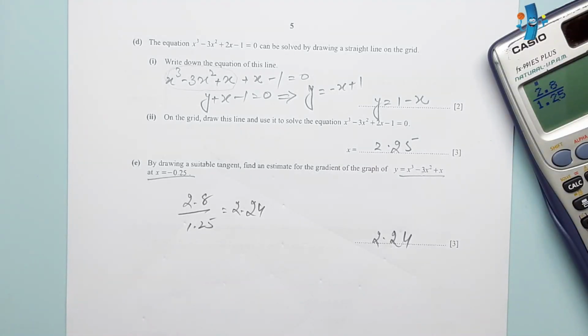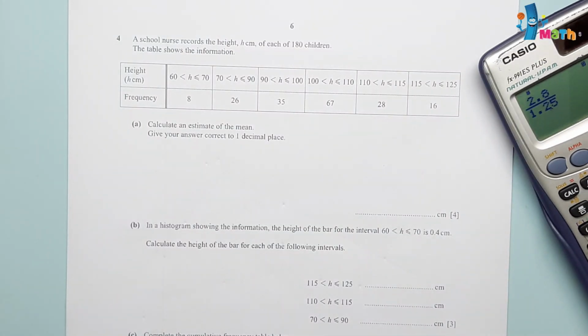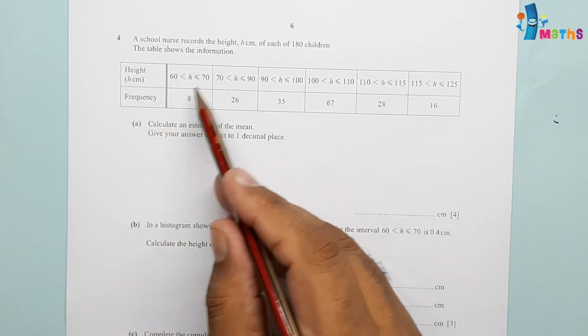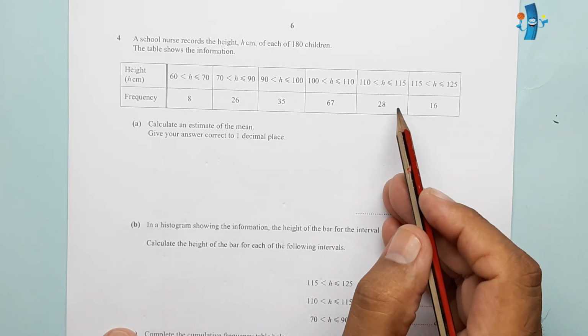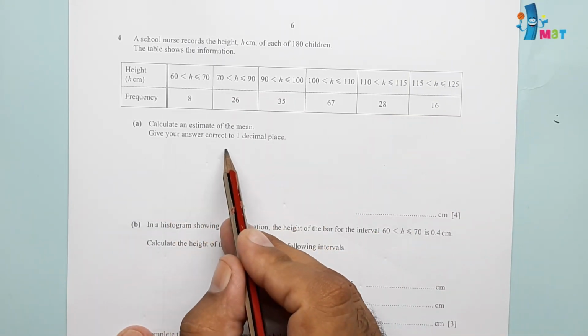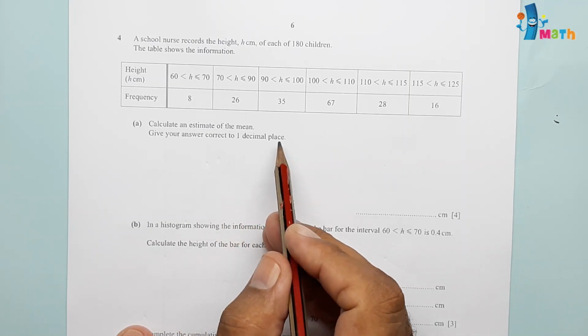Now we will be moving to the next question. Next question: a school nurse records the height h centimeters of each of 180 children. The table shows the information. This is the table which is given. Calculate an estimate of the mean. Give your answer correct to one decimal place.